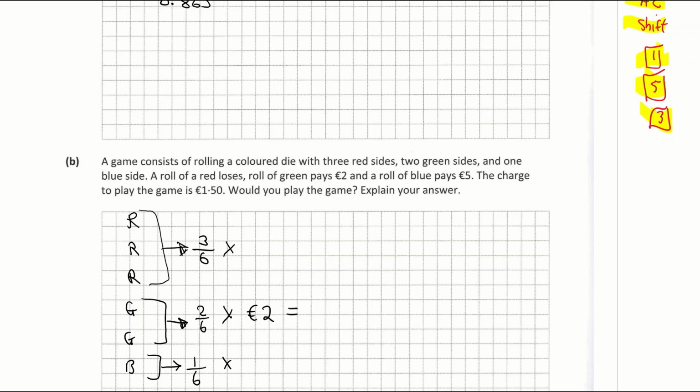And the blue pays out a whopping €5, so I'm going to multiply that by 5. Now, if I roll a red, I lose. But it costs you €1.50 to play. So even though you roll a red, you still have to hand over €1.50. So I'm going to lose €1.50 there.